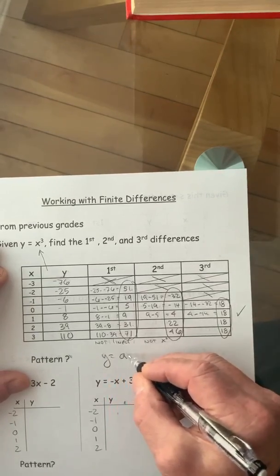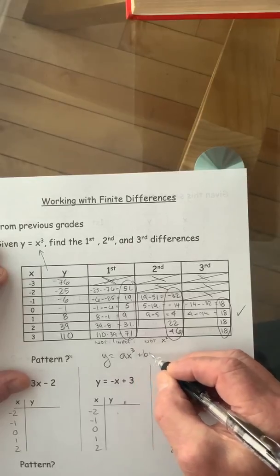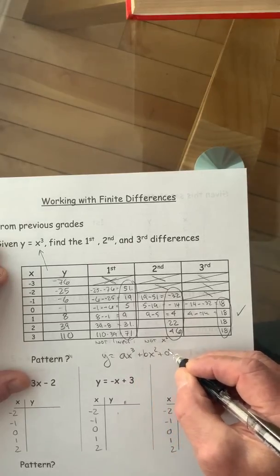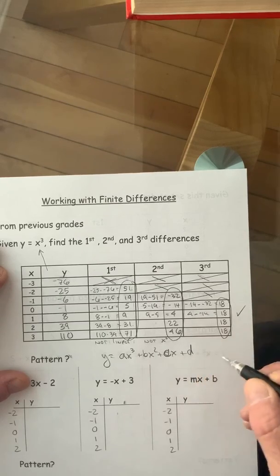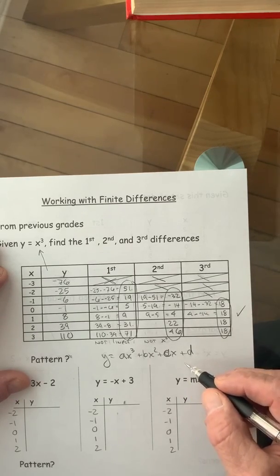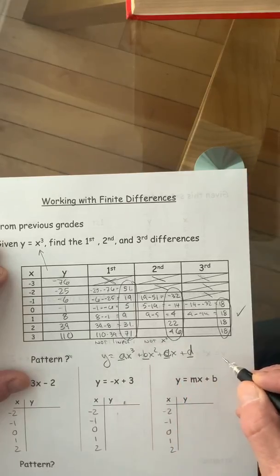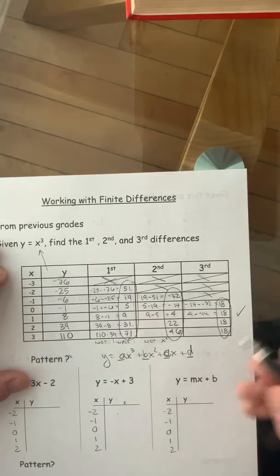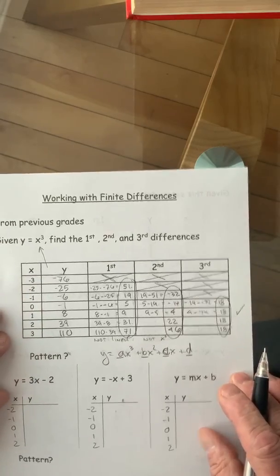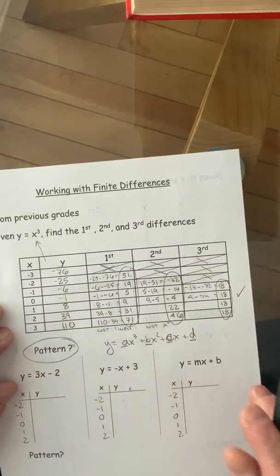Y equals ax cubed plus bx squared plus cx plus d. Our challenge is to figure out what a, b, c, and d are. This is actually quite difficult, and we'll do it at another time. We're going to look for patterns.